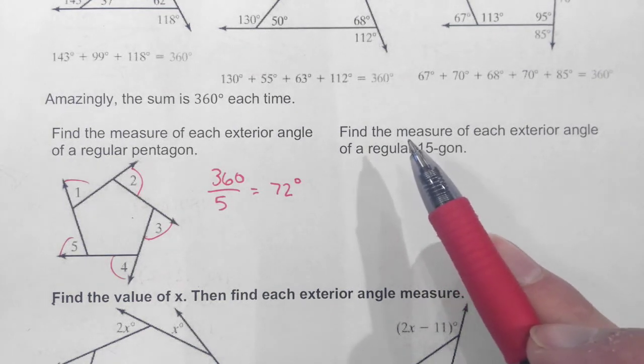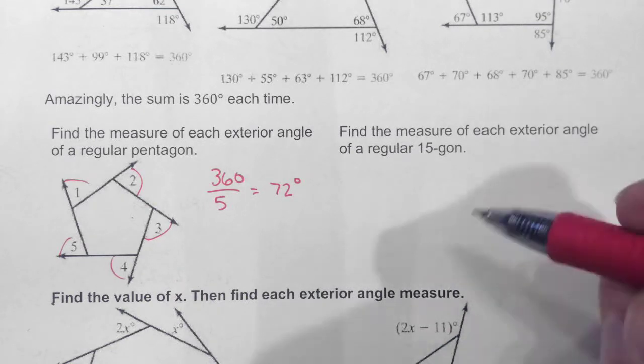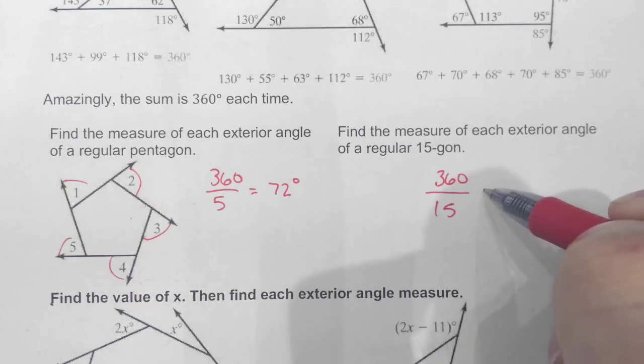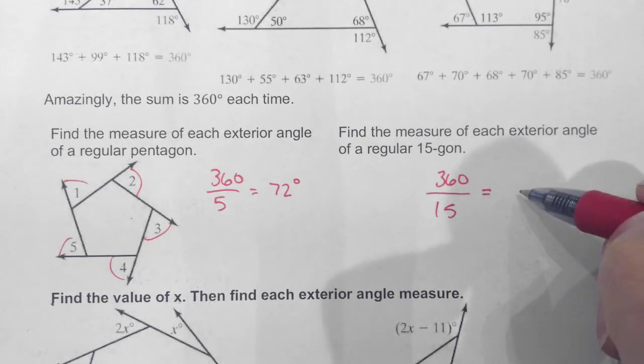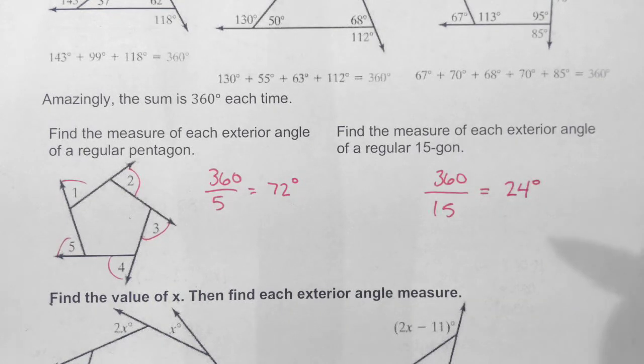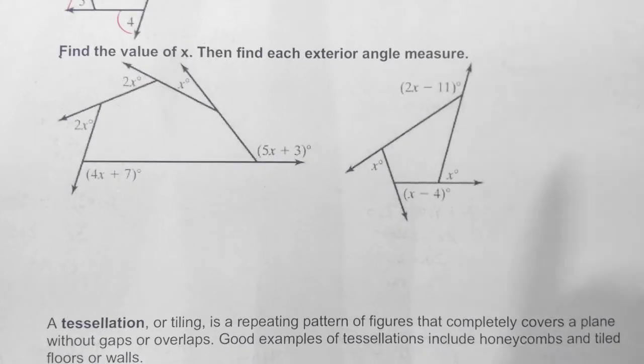And similarly, if you had a regular 15-gon, all of them again have to add up to 360. The exterior angle is 360 divided by 15. And what is that? 24 degrees, I believe. Each exterior angle is 24 degrees. Okay, so that's a simple application. This one's a little tougher, not much.